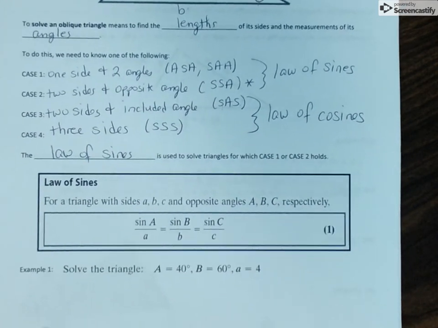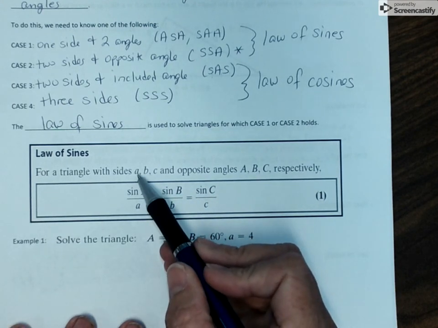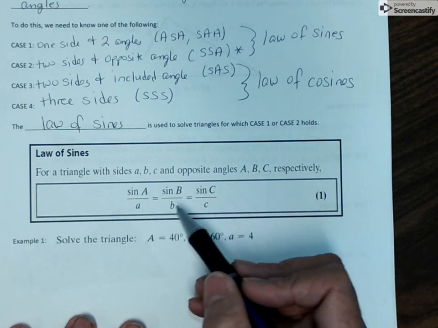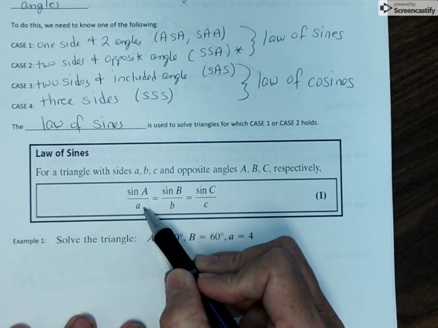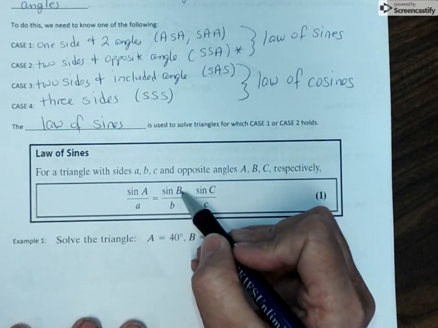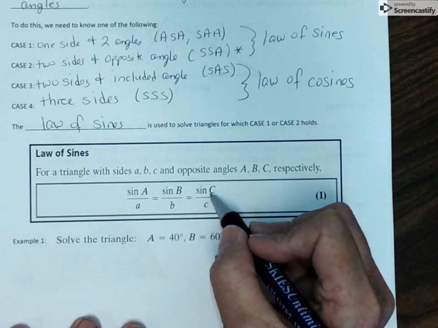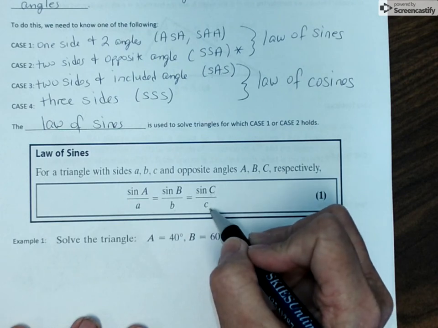Okay, so the law of sines very simply says where sides a, b, and c are opposite the angles A, B, and C, that the sine of angle A over the length of side a is equal to the sine of angle B divided by length b, which is equal to the sine of angle C divided by the length of c.